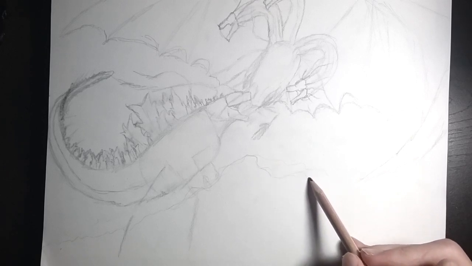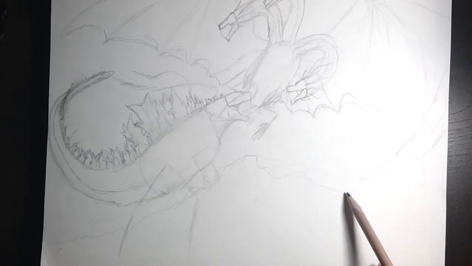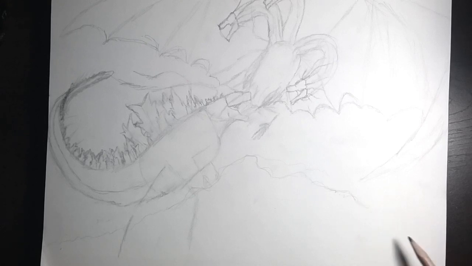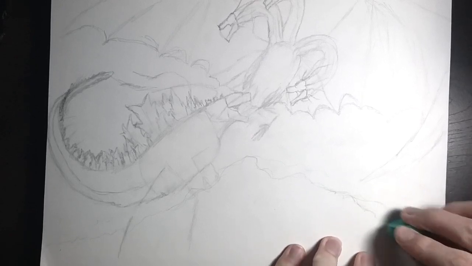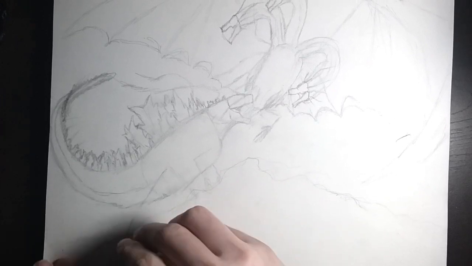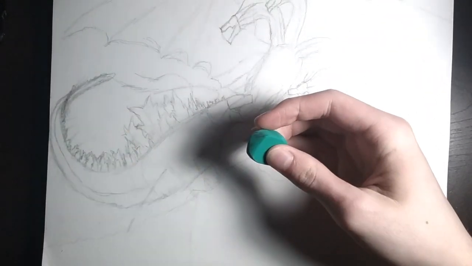Pretty much like that. A lot like a cloud, if you're familiar with drawing realistic clouds and not first grader cartoony clouds. So yeah, pretty much like that. Actually, we can probably have this be a bit more gradual. But yeah, pretty much like that is how it's gonna look. So we can probably just erase those parts of Godzilla's leg.